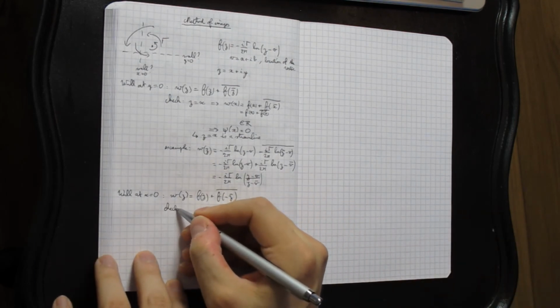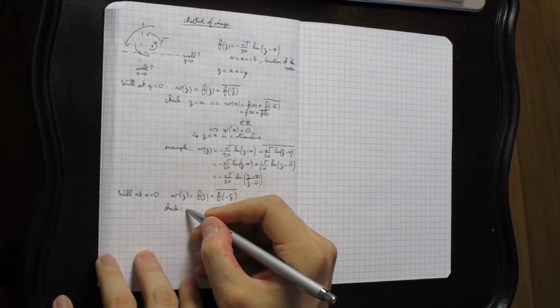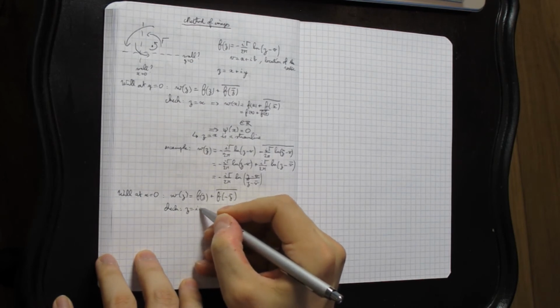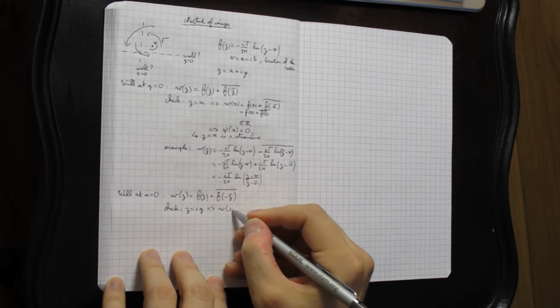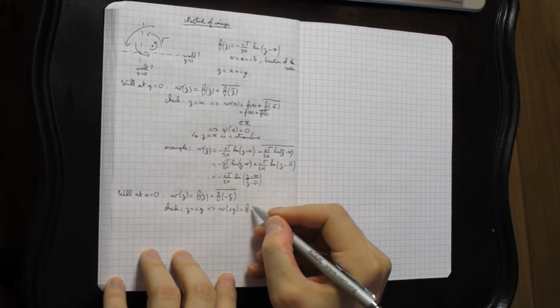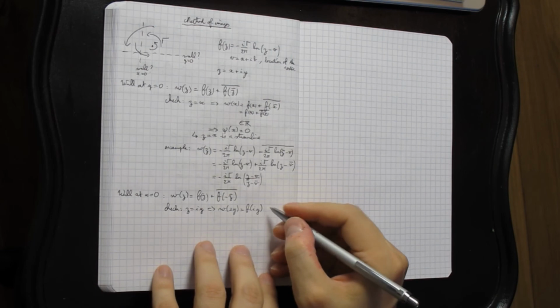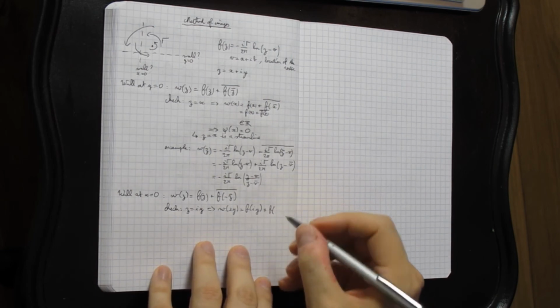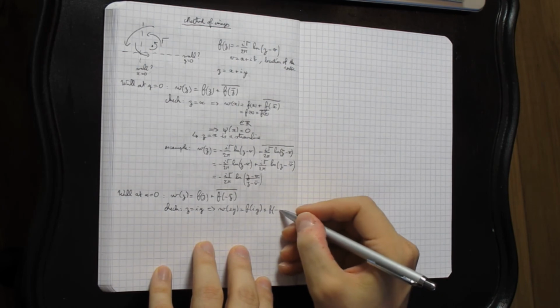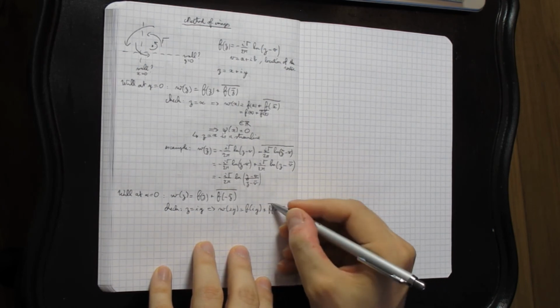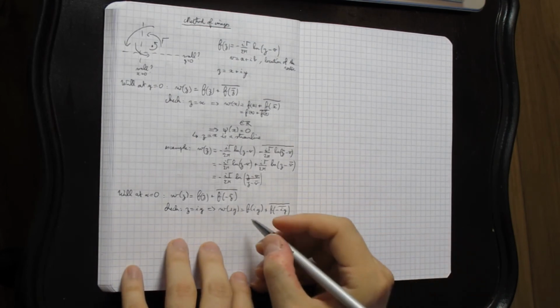So if we write down that z equals iy, then w of iy equals f of iy plus f of, okay, I've got minus z bar over bar. So minus iy, I'm taking the bar of this thing, and I put an over bar here.